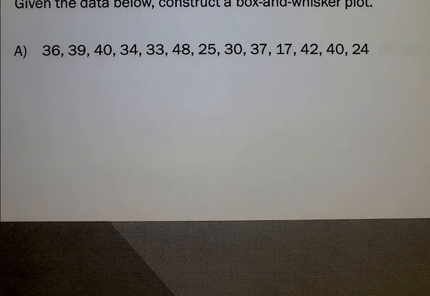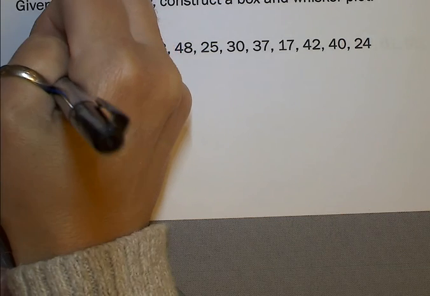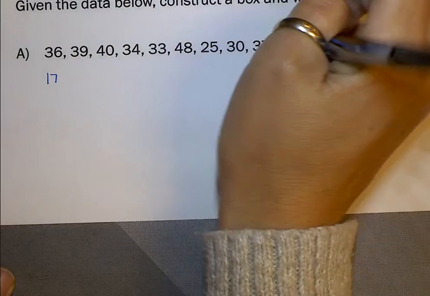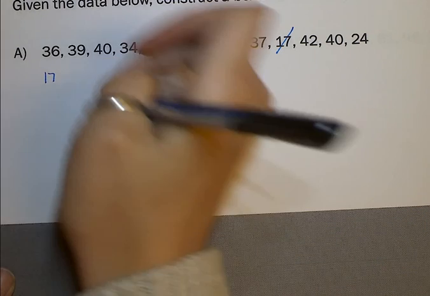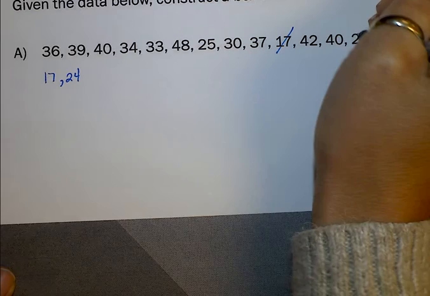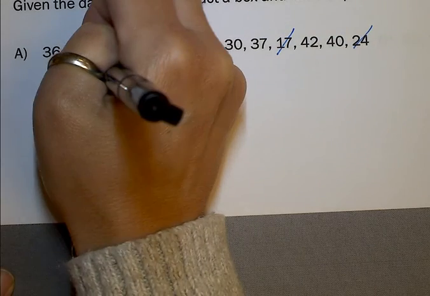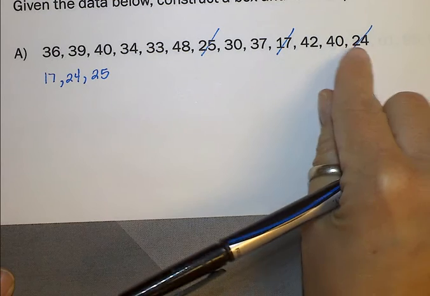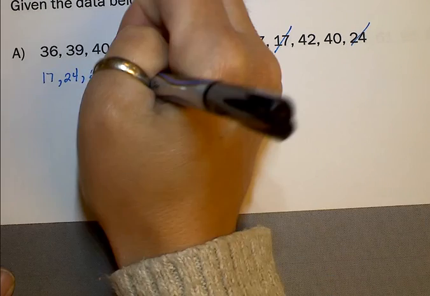Now, we need to arrange these numbers as step 1 stated, from smallest to biggest. So I'm going to kind of take my time on this. I know that 17 is my smallest. And then I'm going to survey everything. And it looks like 24 comes next. After 24, we jump to 25. Okay, and then just looking through everything again, it looks like 30 comes next.